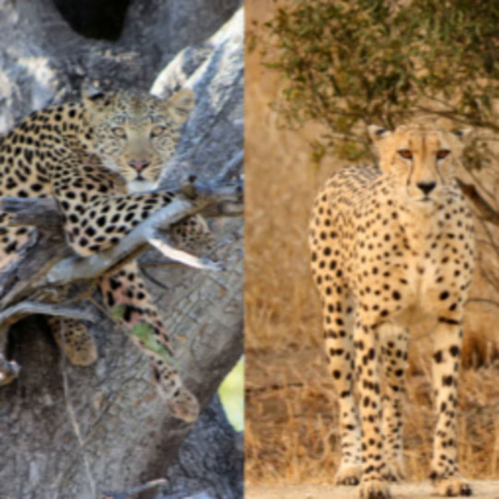The difference between the leopard and cheetah print. It is easy to tell the difference between the leopard and the cheetah when you look at each animal, but would you know how to tell the difference in leopard and cheetah print if you didn't see their faces?